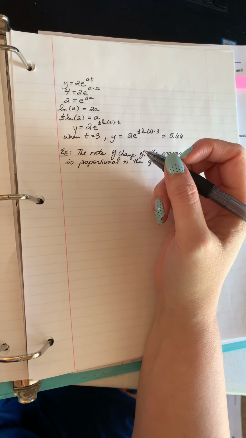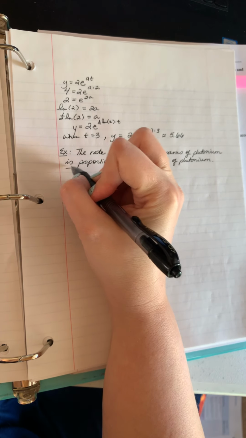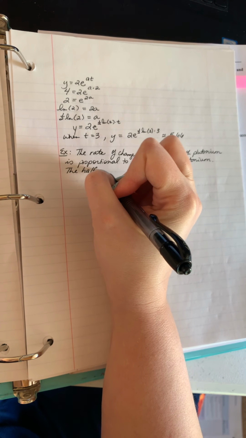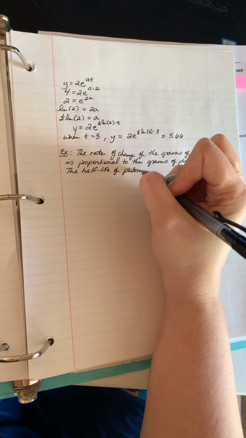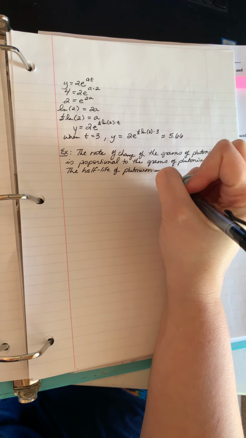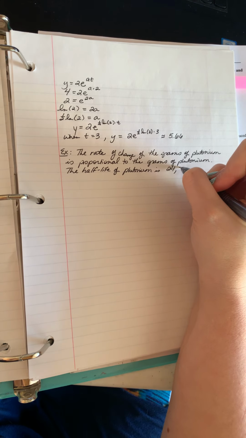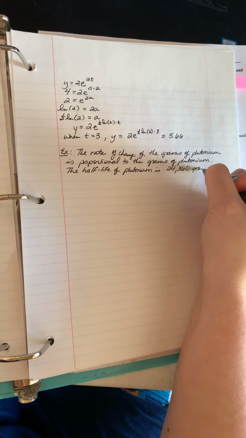And then the half-life of plutonium is 24,360 years. Fascinating.